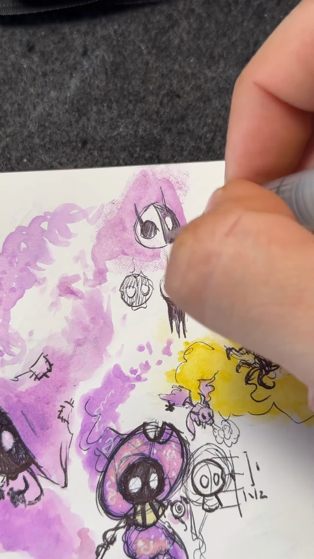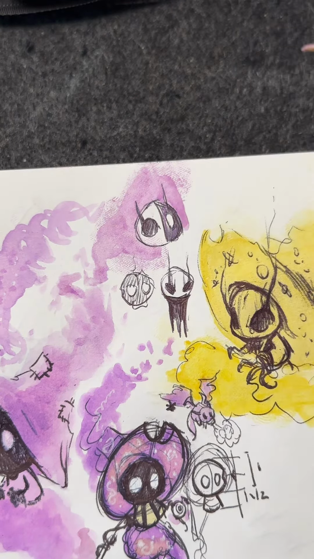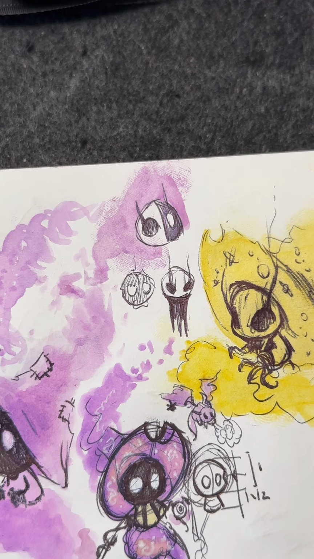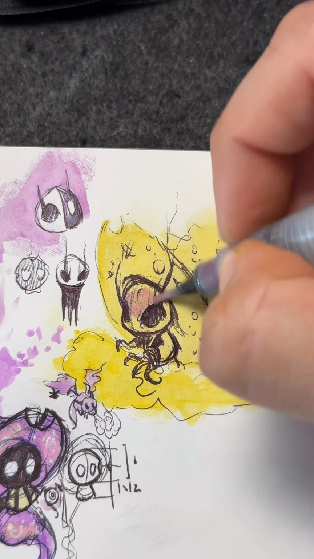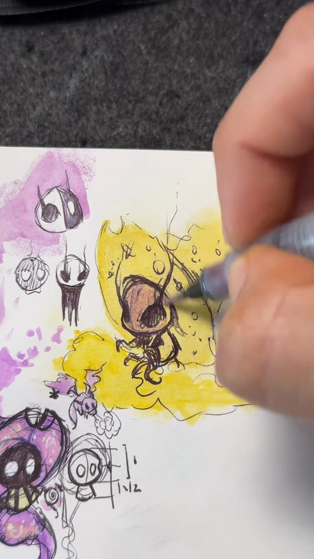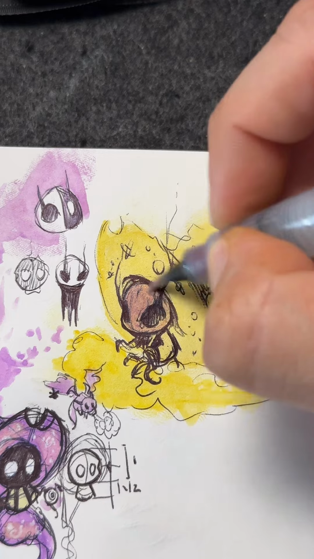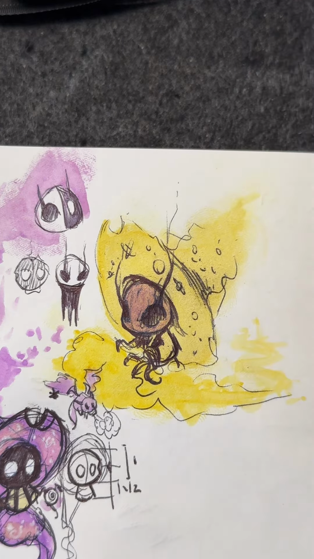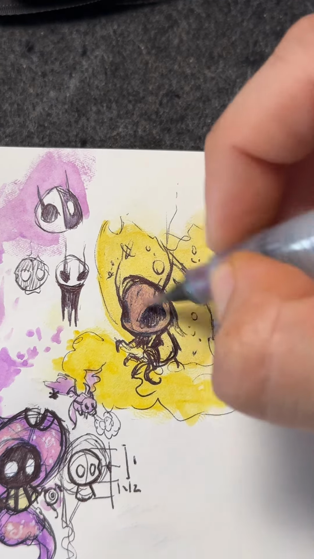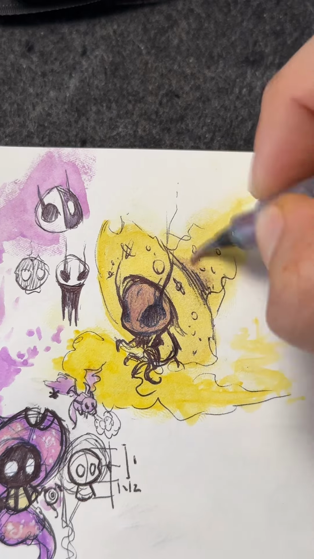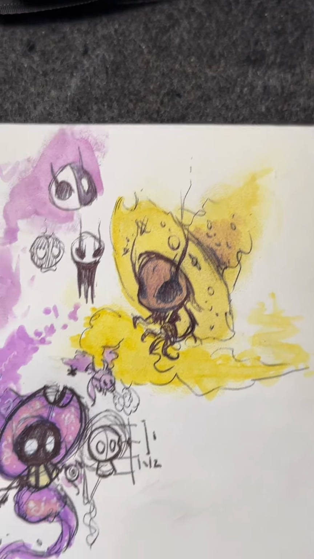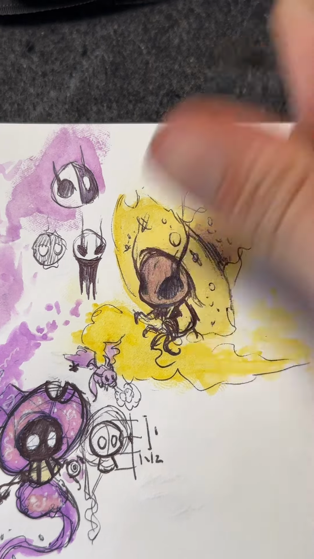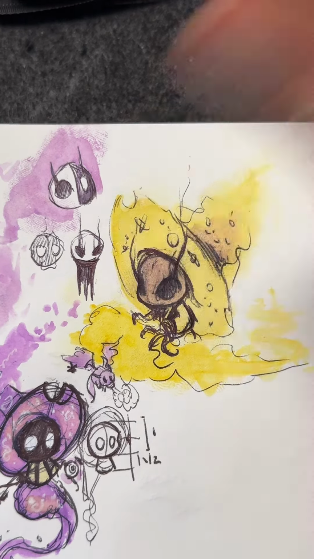That looks kind of cool. I don't know if purple's gonna be the color for him. I think white looked cool. So let's lighten that up a little bit.